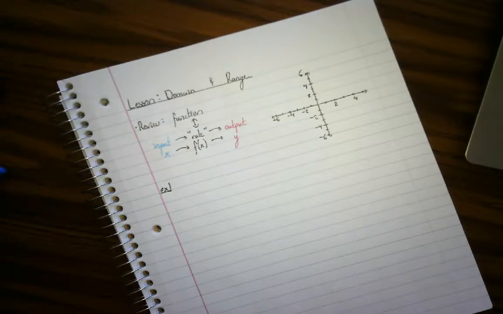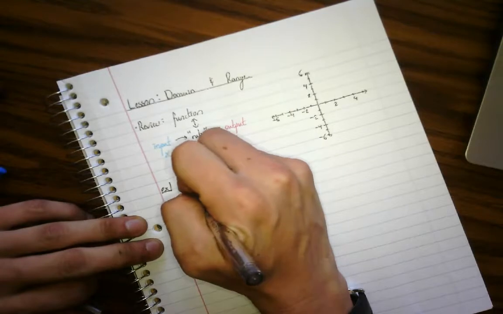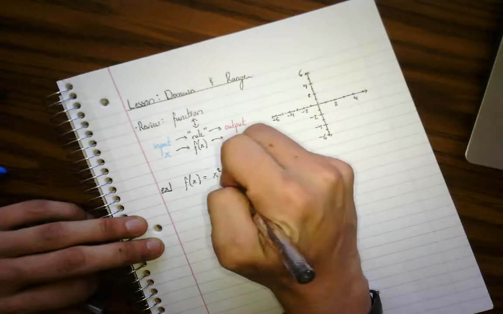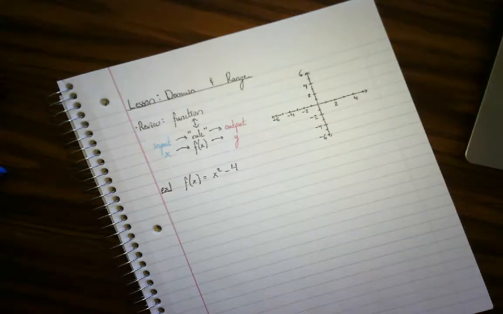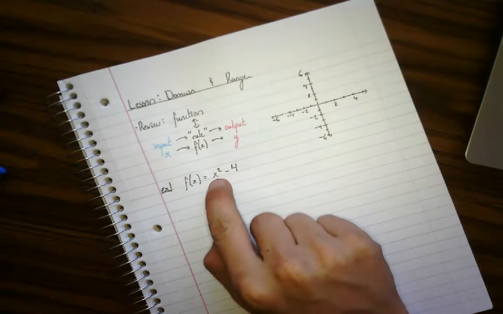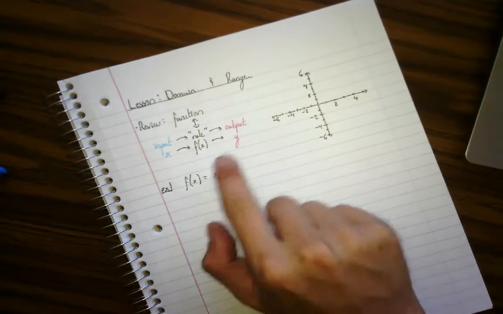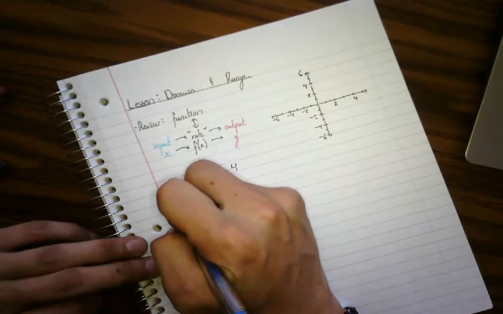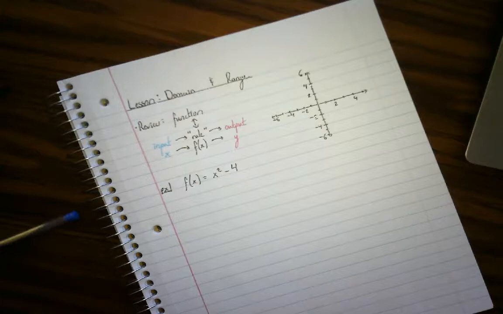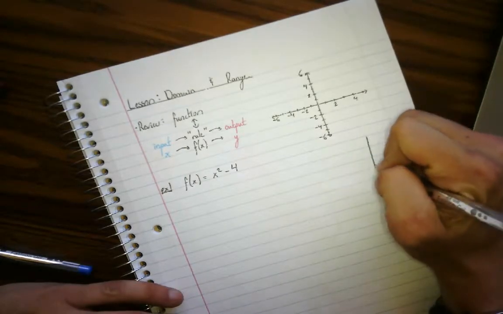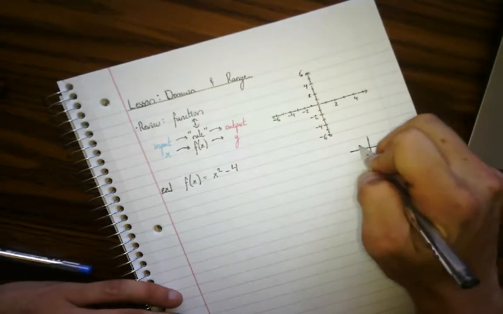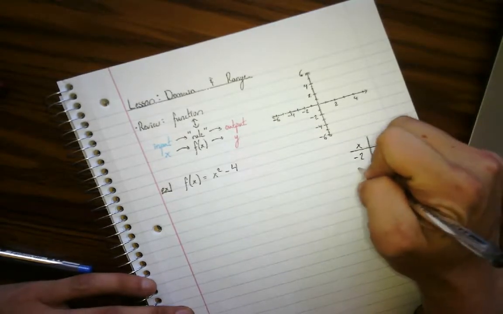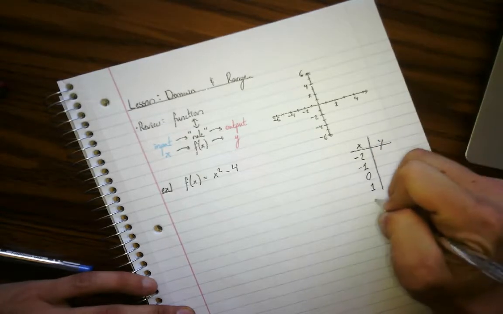So for this example, we're going to do the function f of x equals x squared minus 4. So we have this rule. We know we can have some inputs, and they'll give us some outputs that we can label as our y coordinates. So let's do a few values. And as we're doing these values, we're going to make a chart right over here. So we have some x values, some y's, and I'm just going to do a few. So let's do -2, -1, 0, 1, and 2.